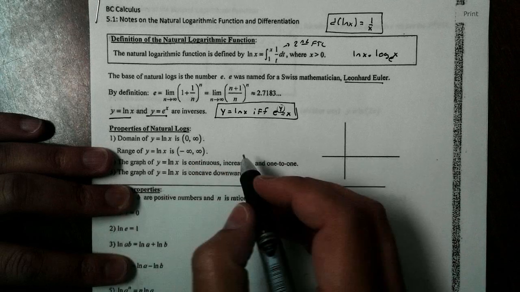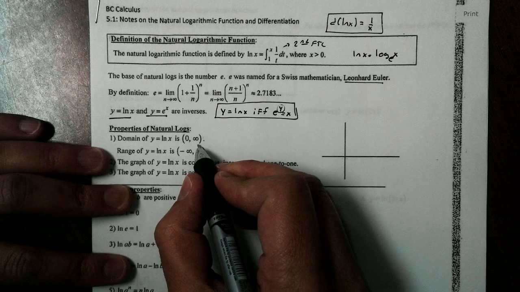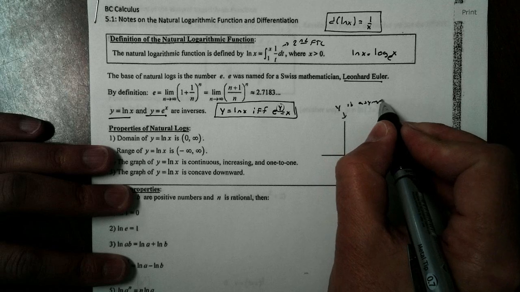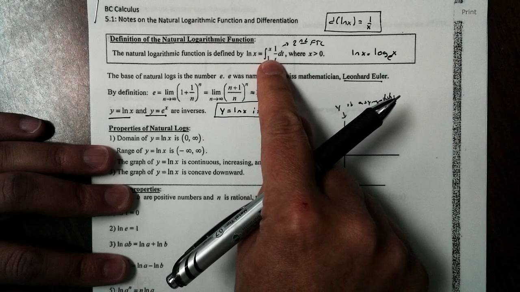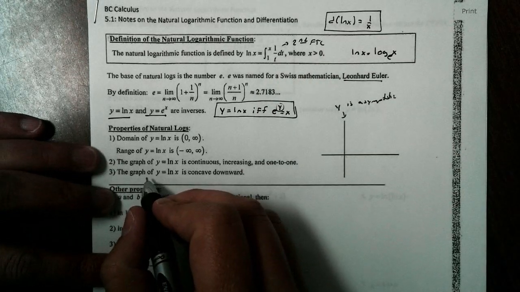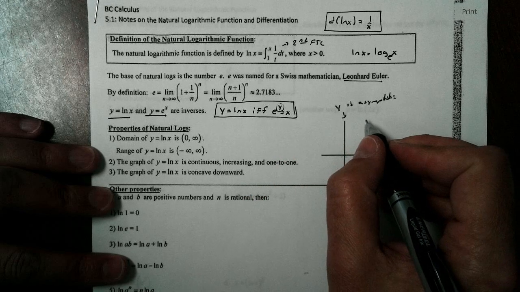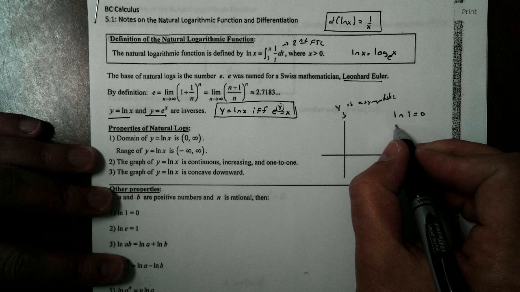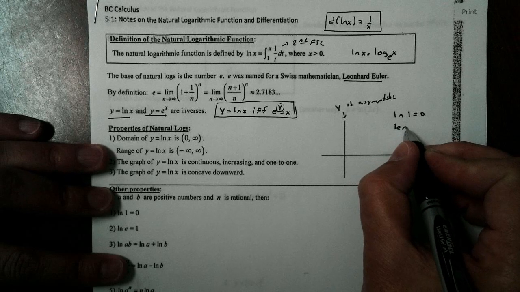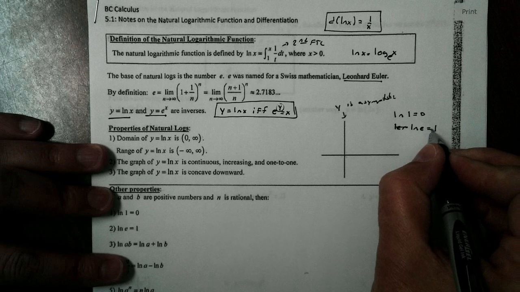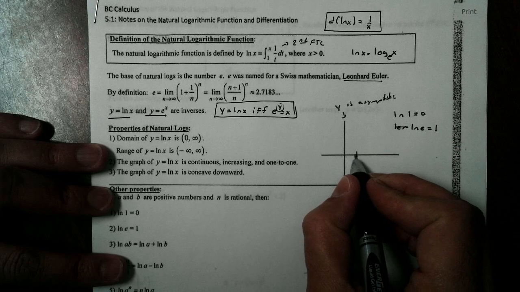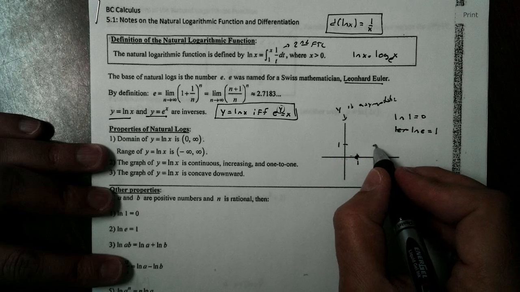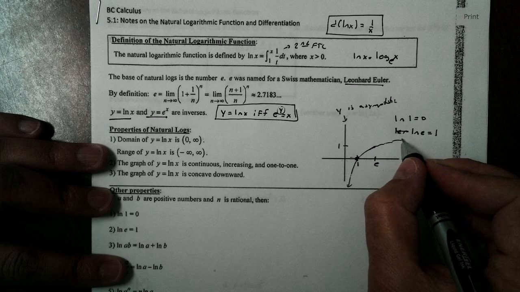We can graph these, so we know that the domain of the natural log of x is from 0 to infinity, and the range is from negative infinity to infinity. In other words, the y-axis is asymptotic. Hence, x has to be greater than or equal to 0. So our natural log function, and we can do some points here. Hopefully you might remember that the natural log of 1 is 0. And that the natural log of e is going to be 1. So that gives me a couple of points. 1, 0, and going over to e, up 1, we get this, and because the y-axis is asymptotic, our function will look like this. There's our function right there.